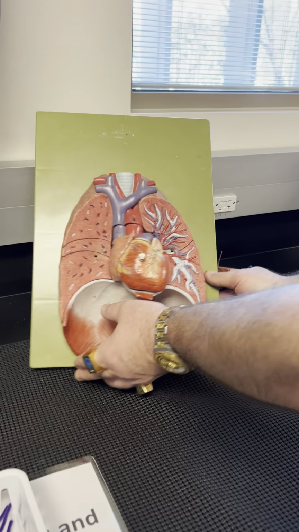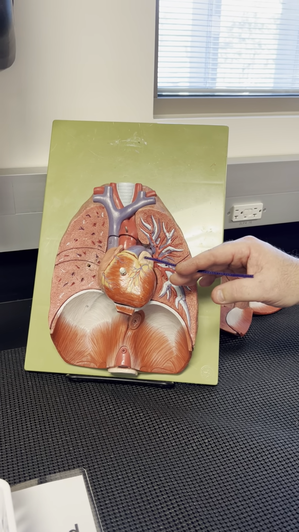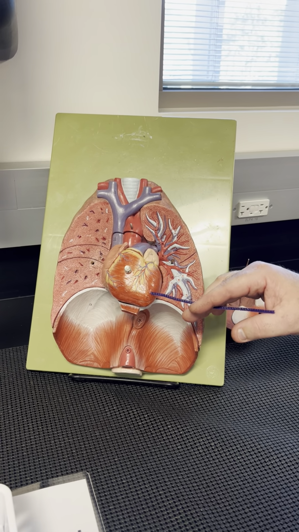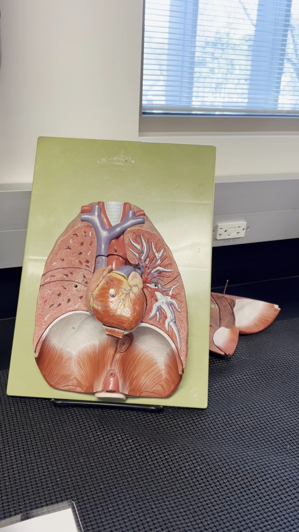So where's the left atrium located? Left atrium on the top on the patient's left side, that is your left atrium. So this must be the left ventricle. What is this? The pulmonary trunk.